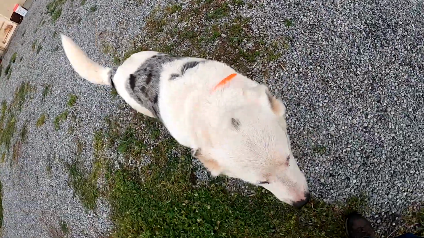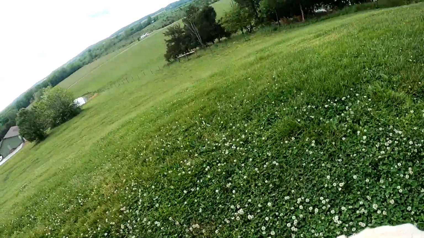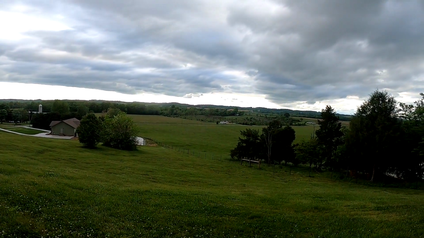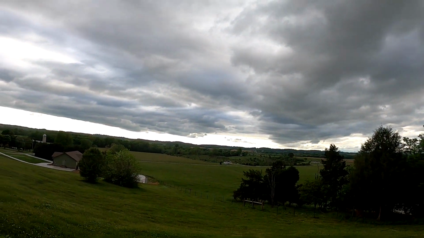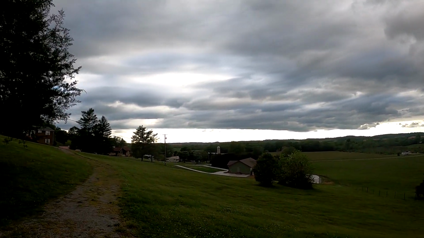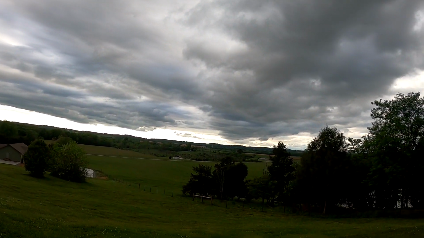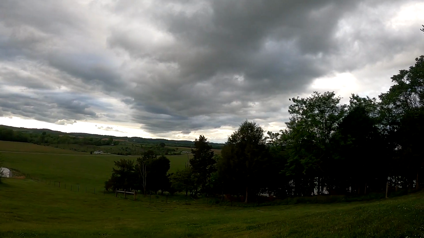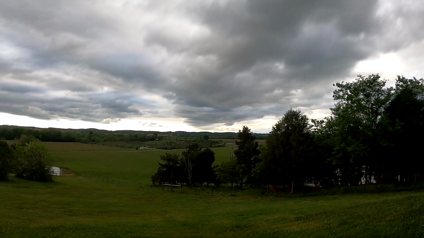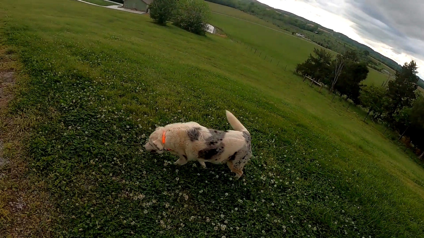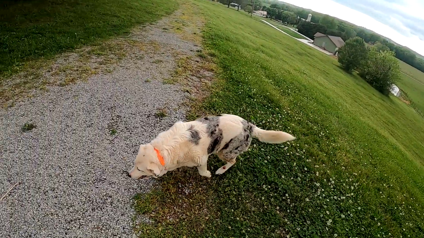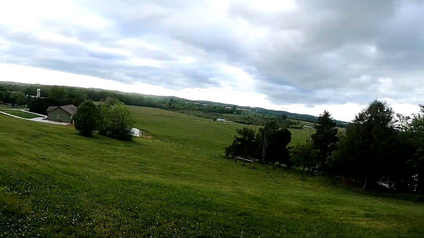Bella's got to be right up under me, don't you, Bella? Oh, my word. Cloudy day, looks like it may rain. Clouds out over the valley. East Tennessee Valley. And Bella, she's just happy to be around.